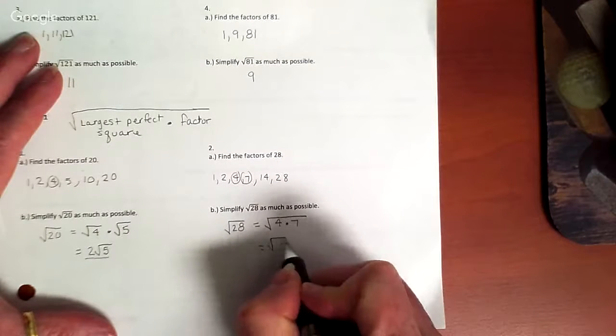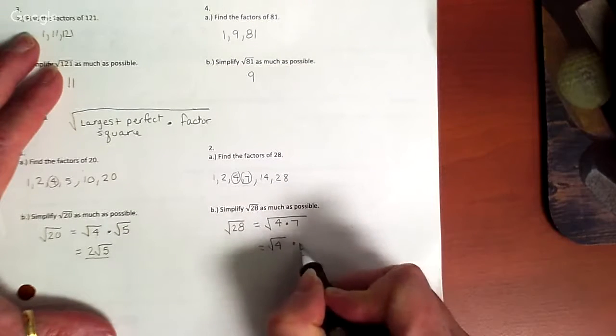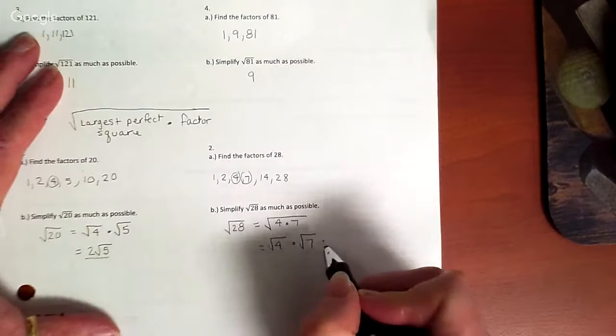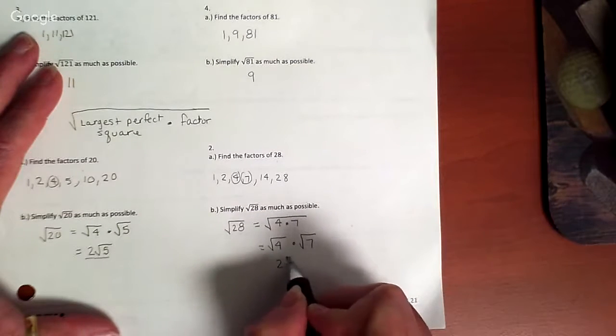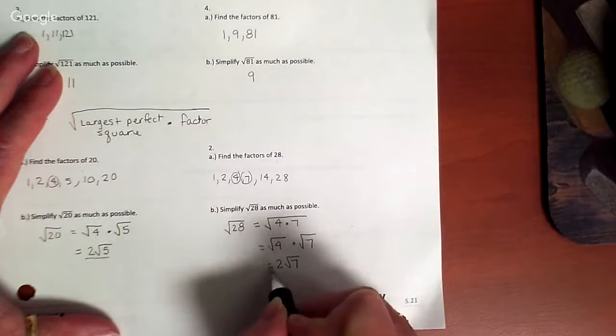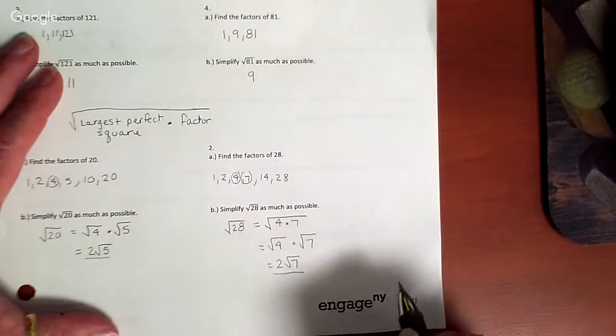So we would have the square root of 4 times the square root of 7. So now we would have 2 times the square root of 7. And that would be our answer. Okay?